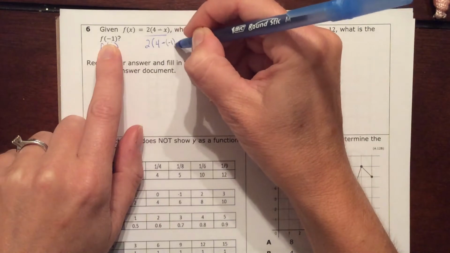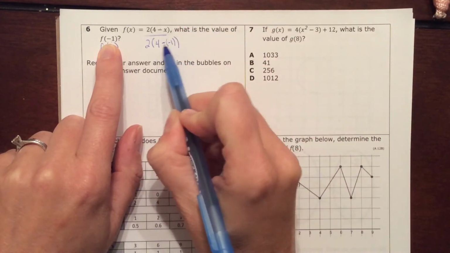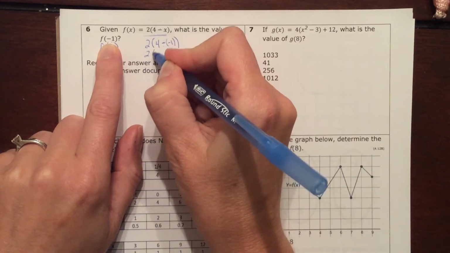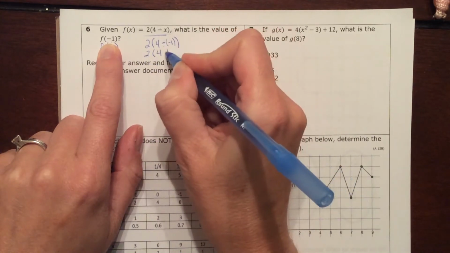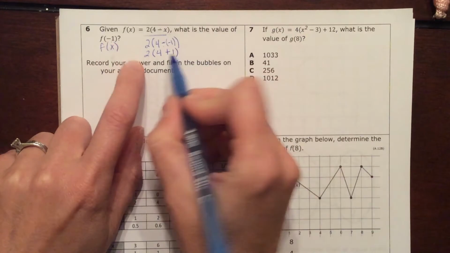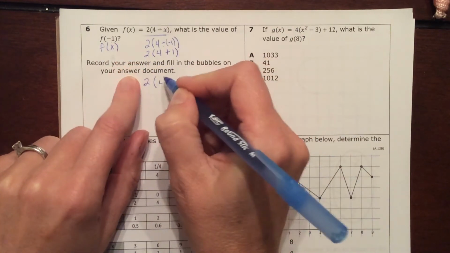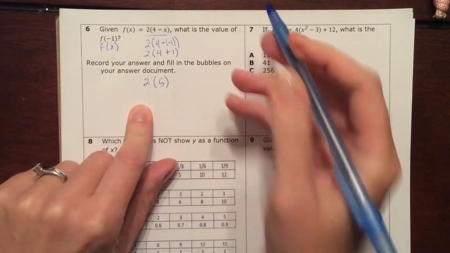So we have a negative 1, and that looks kind of weird. We need to simplify that. We don't do subtracting negatives. We can write it like this: plus 1. So we have 2, and then we have 4 plus 1 is going to be 5.